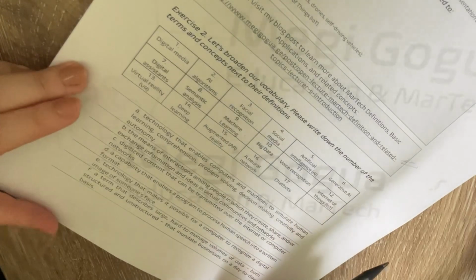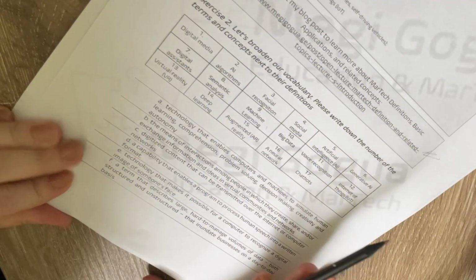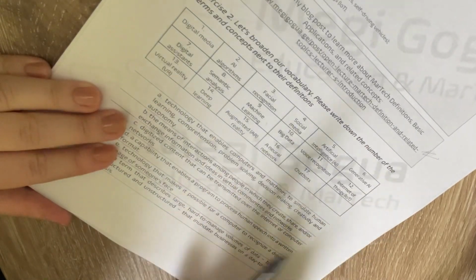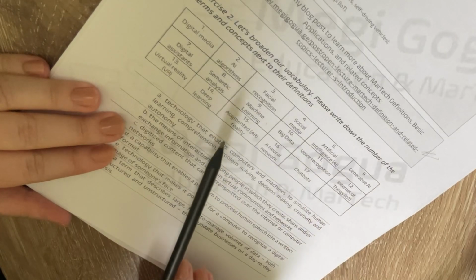So let's start. I recommend you first read through the definitions yourself, but we are not going to do that all together. We're going to go through them one by one and try to find the corresponding ones right away. That's why I recommend you pause and complete that on your own, and then come back to me.